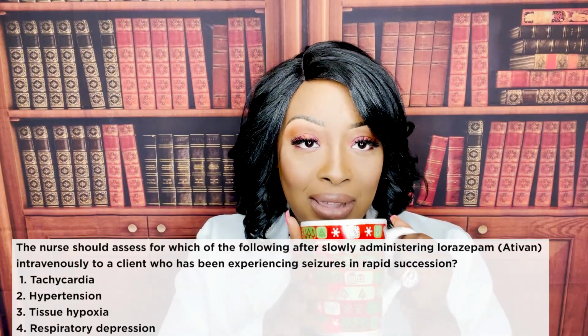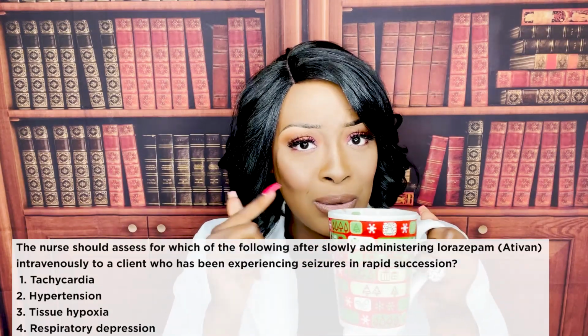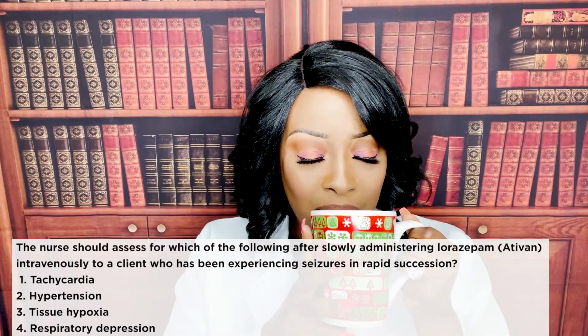I know it's not Christmas, guys, but I love this mug. One of my students actually gave this to me as a gift for Christmas a few years ago.